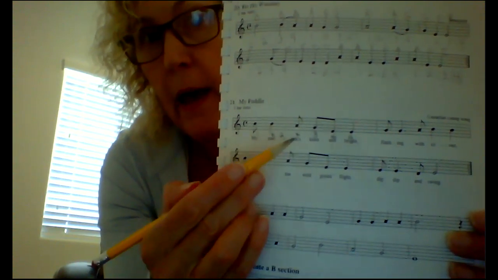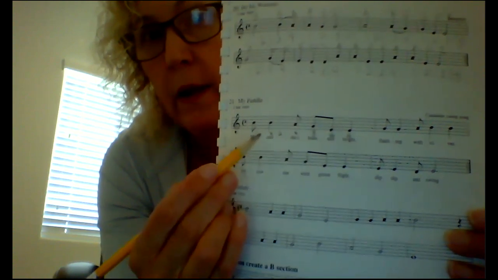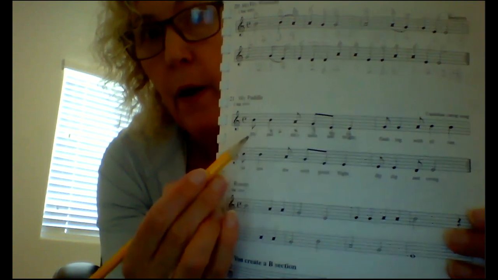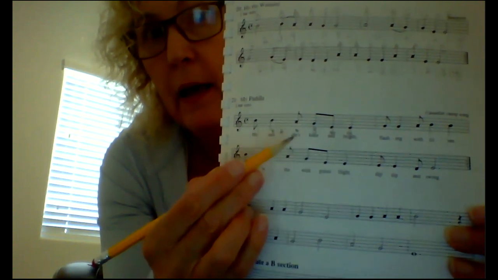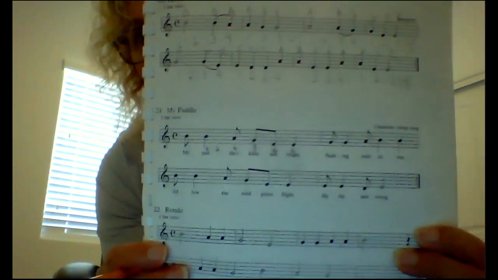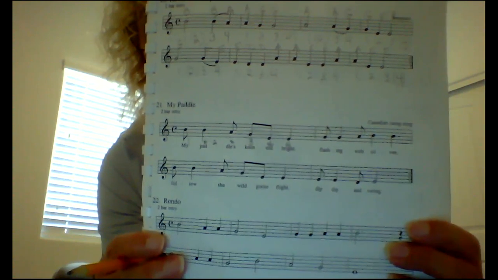My paddle's keen and bright. 1 and 2 and 3 and 4. My paddle's keen and bright. See how that works? Look at the counting. If you've printed your pages out, write it in. How about the next measure?